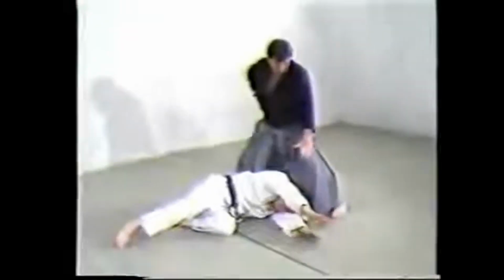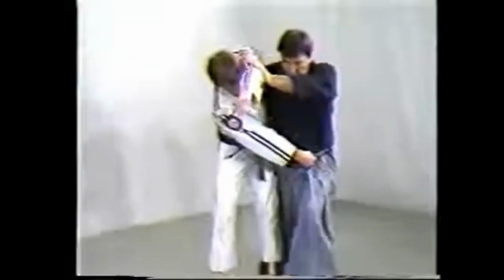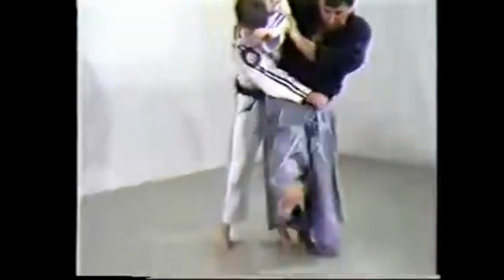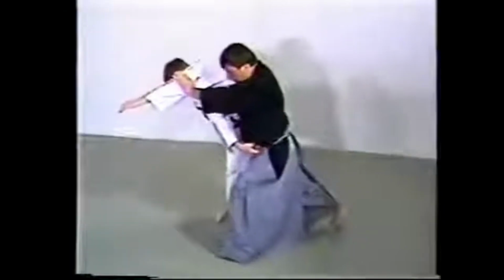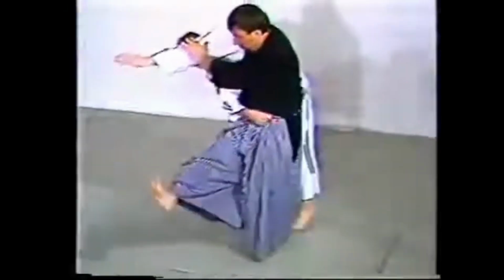Leg wheel. When approaching from behind, always push the elbow away from you and encourage your partner to hold your belt to ensure a clean and safe breakfall. From a side view, the leg wheel attacks the opponent's knee.